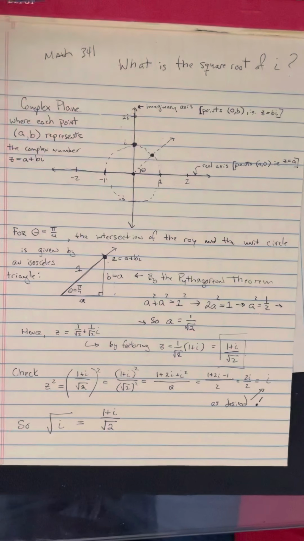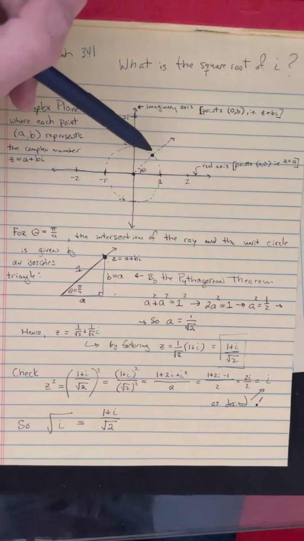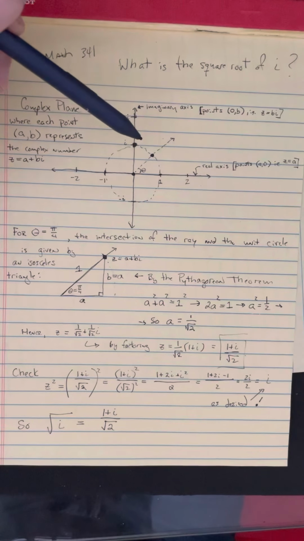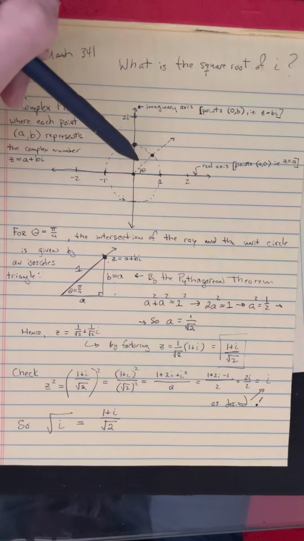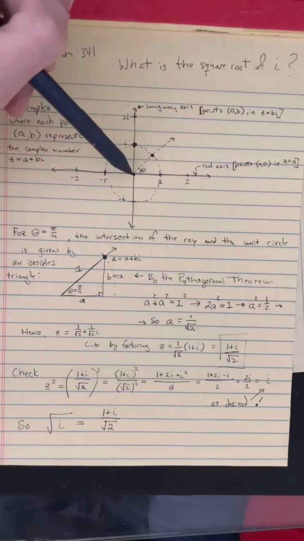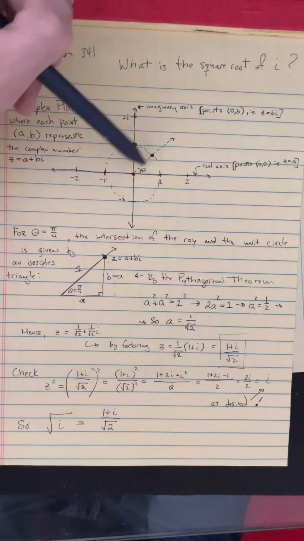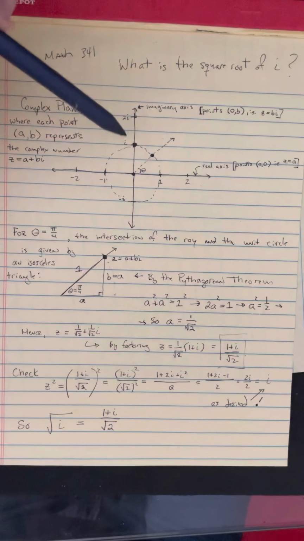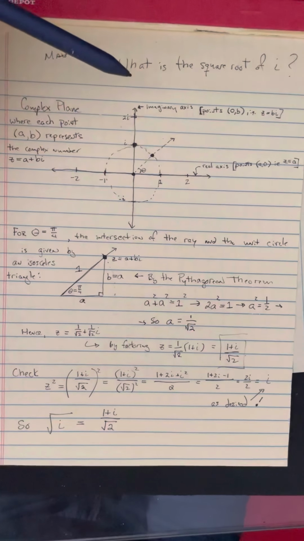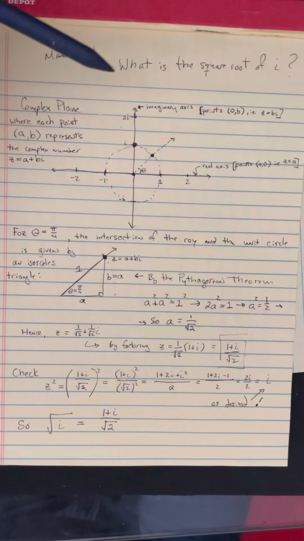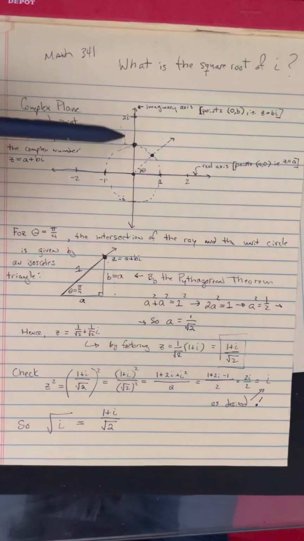When you do a product in complex arithmetic, you can visualize it geometrically: you multiply the two moduli together and you add the two angles together. Let's show, for example, that i squared equals minus 1.